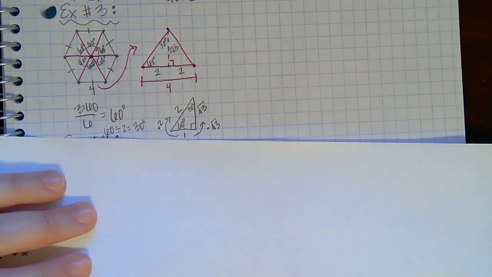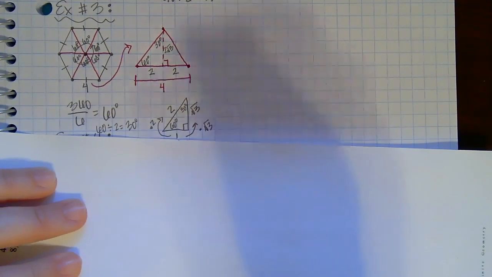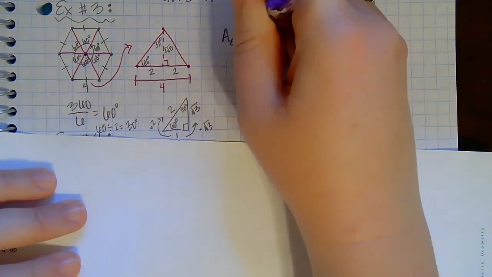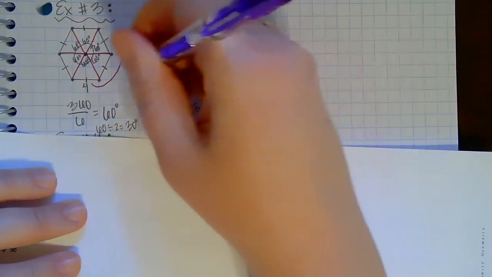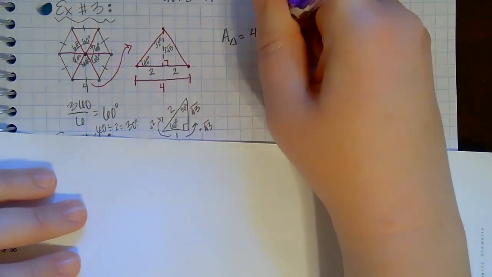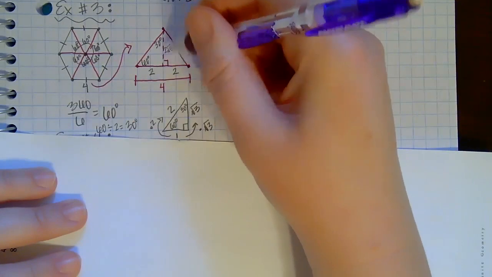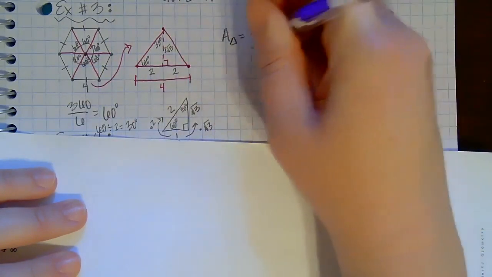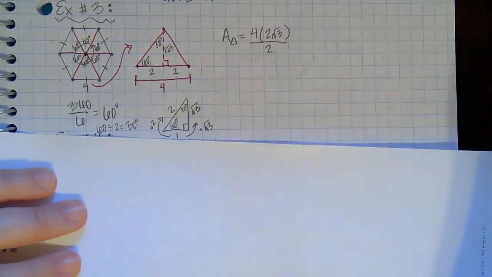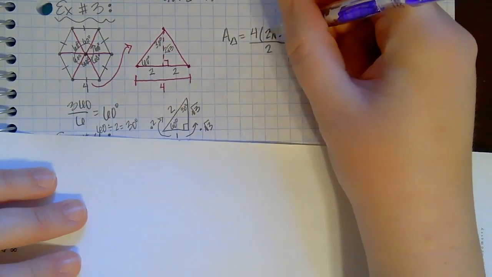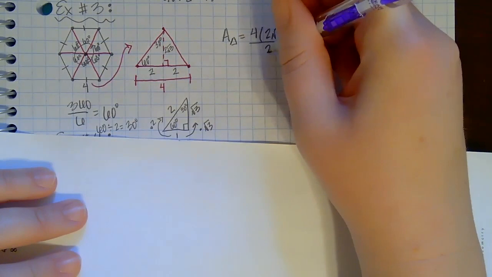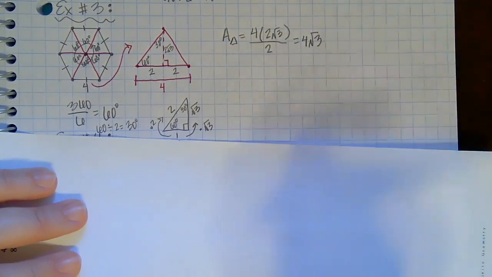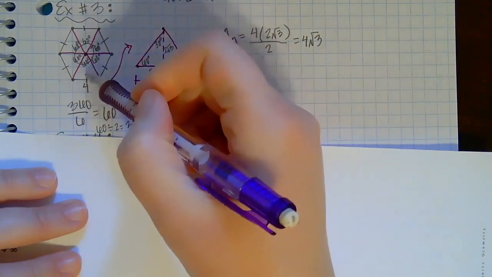Then I'm going to find the area of my triangle. The whole base is 4 times height. The height is the 2 square root of 3 that we found, divided by 2. 4 times 2 is 8. 8 divided by 2 is 4. So it's 4 square root of 3. That's one of these triangles.